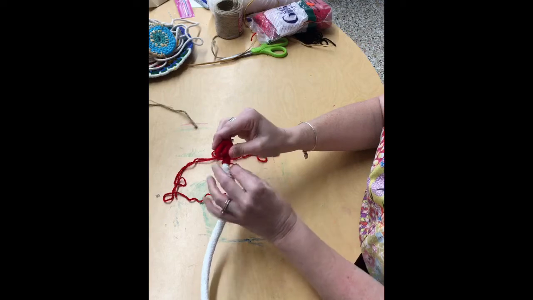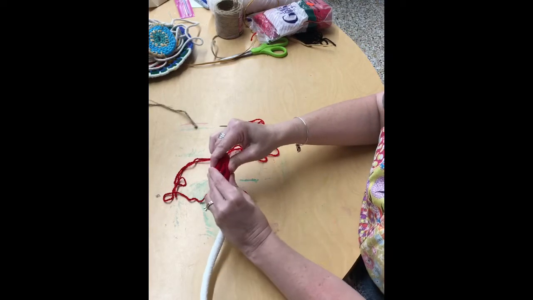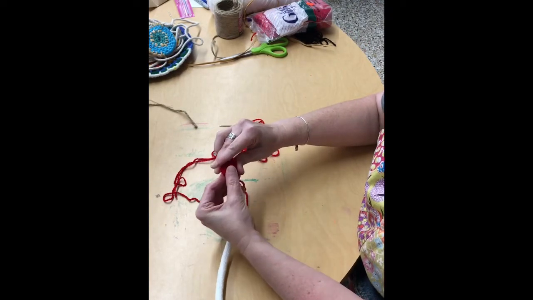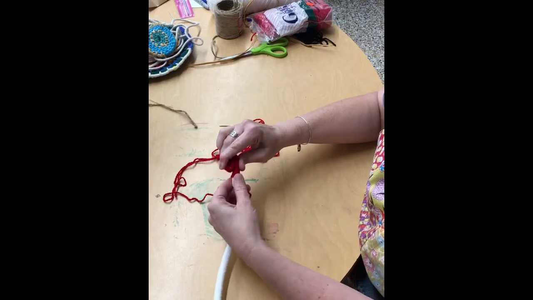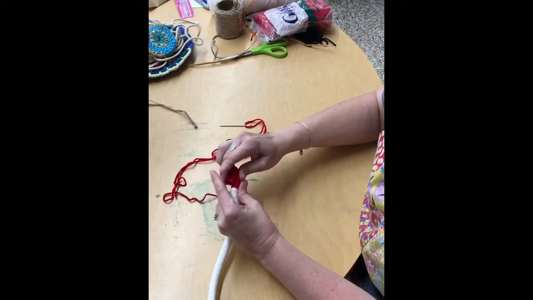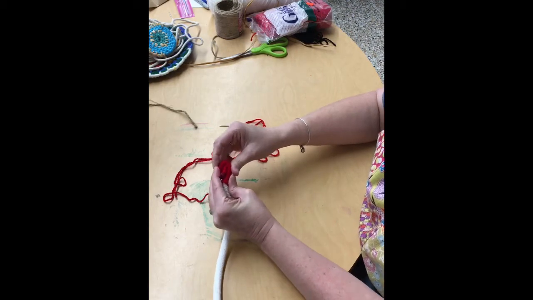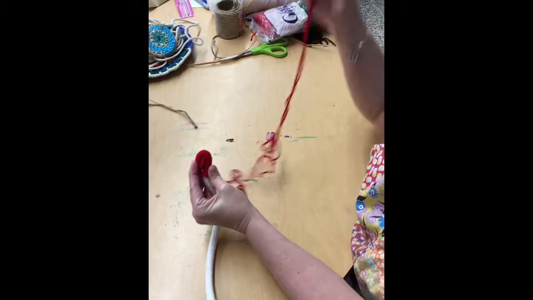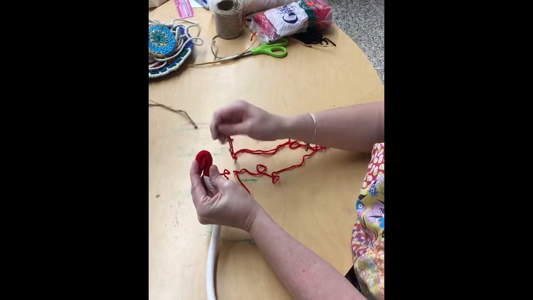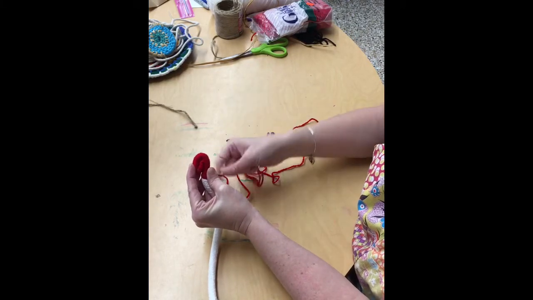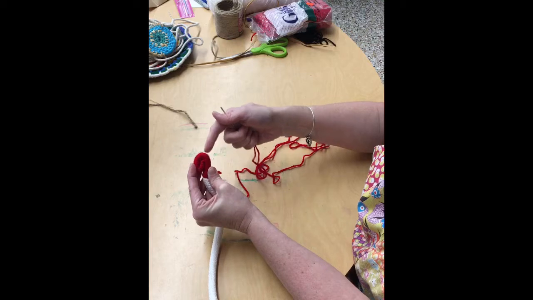And now this is the part where you're going to start attaching the yarn to the bundle. Okay, yes, we've already been coiling it.